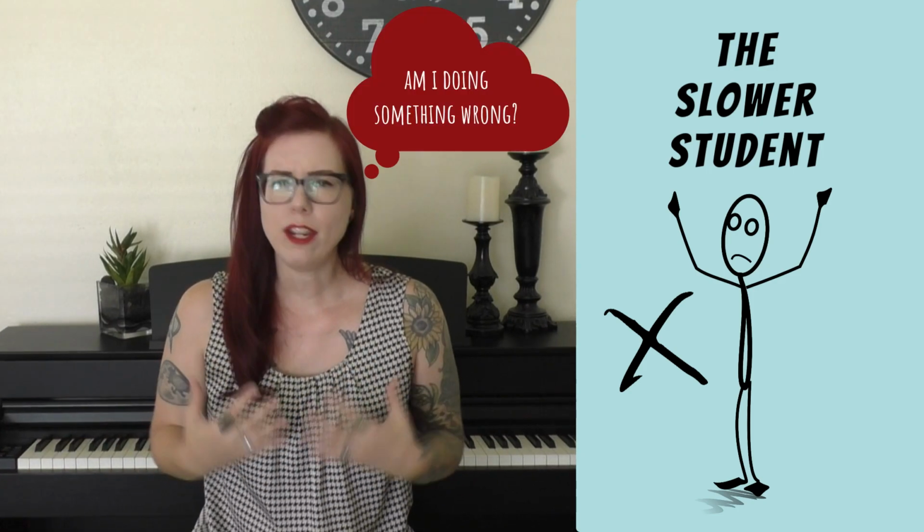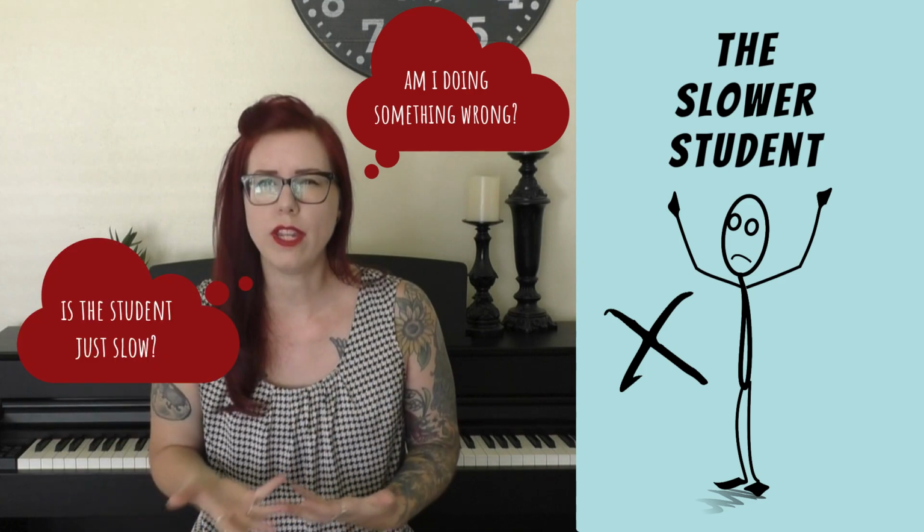Now, enter what I'm going to call the slower student, although I don't like that term, but I think that's the clearest way to put it. So the slower student comes in and we explain the same concepts in the same way. We assign the same songs that we would to the average student, but our special slower student doesn't quite latch on to the theory concepts as quickly, and they don't learn their songs as quickly. Maybe they make the same mistakes on their songs week after week after week, and we question: am I doing something wrong? Is the student just slow?